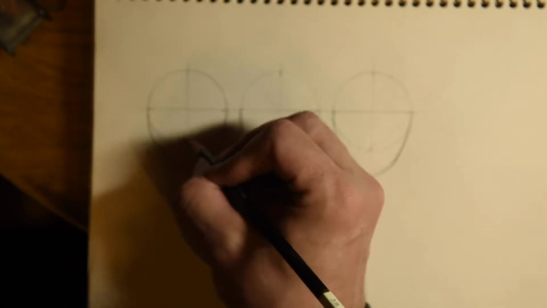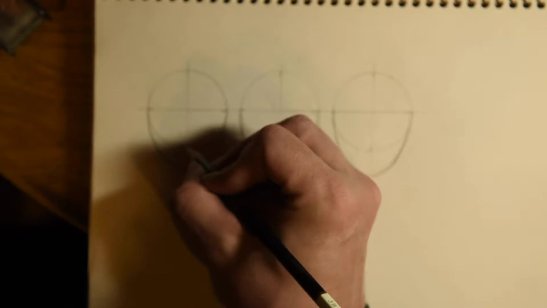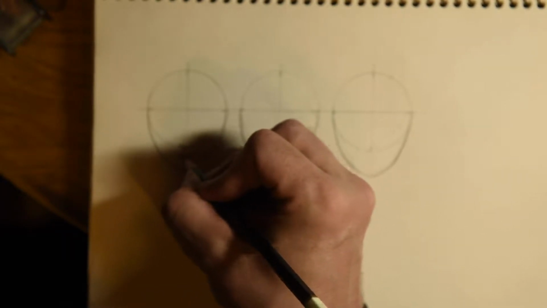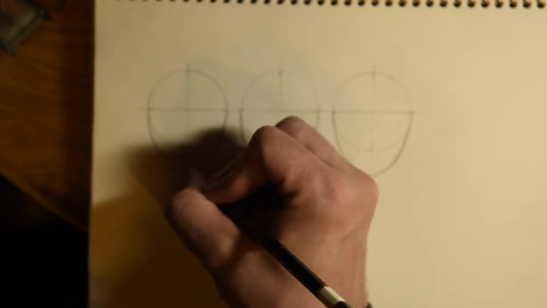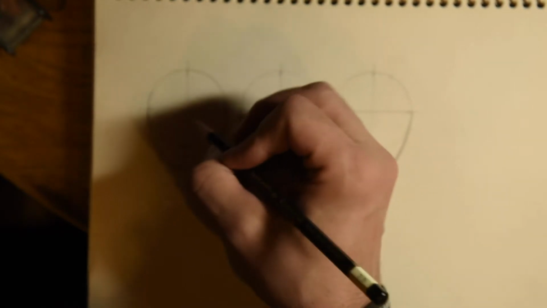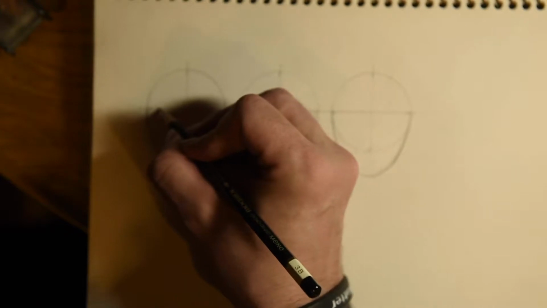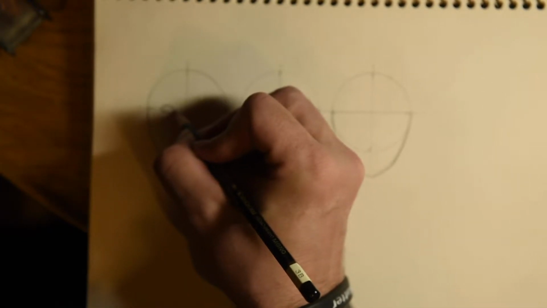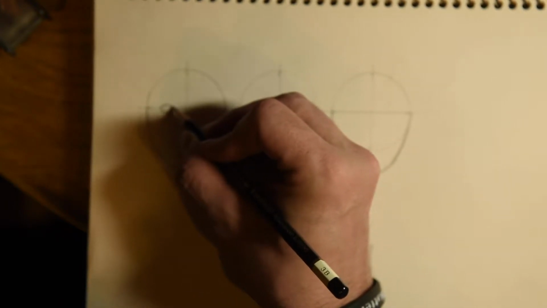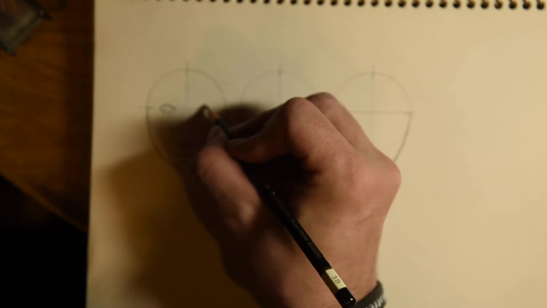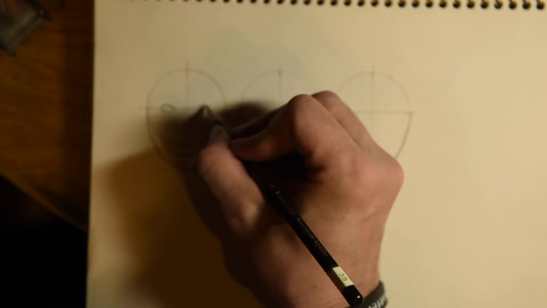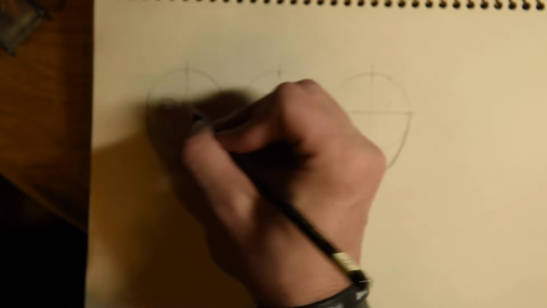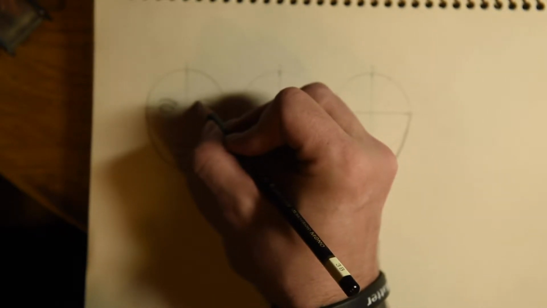proportionately, so I'll put my nose here, divide that in half, and there's my mouth, divide that in half, and there's my bottom lip, my chin. Here's an eye. An eye difference in between them, so here's an eye, and here's an eye. Eyebrow, eyebrow.